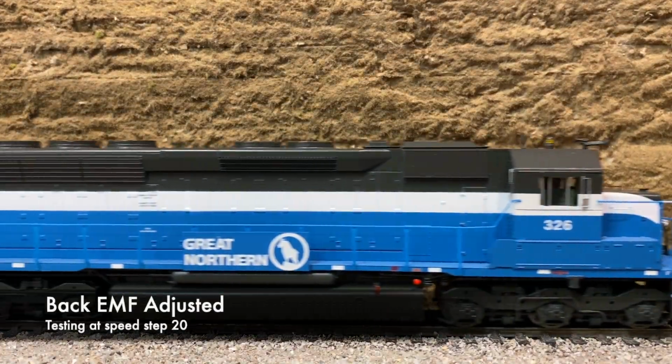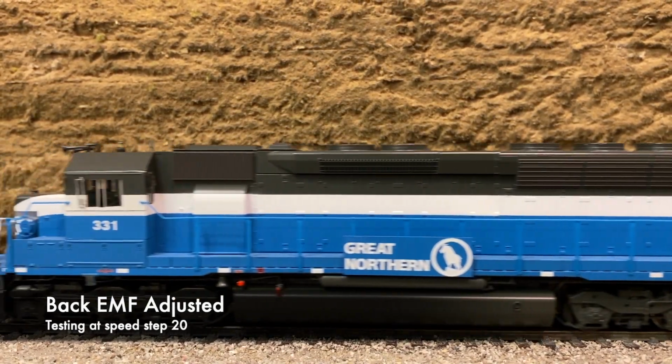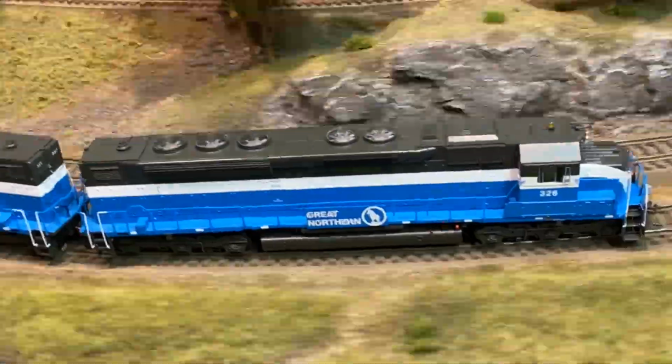So here we are coupled after making the adjustment to the back EMF, and it seems a lot smoother. So we're content with the results thus far. We'll run these back up to the top of the hill and bring the train back to Wilmer.